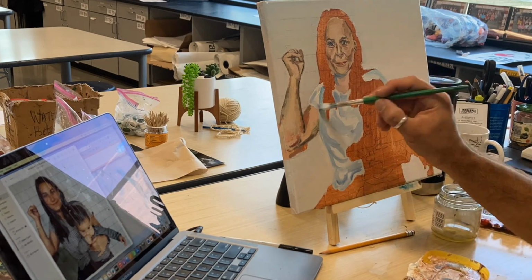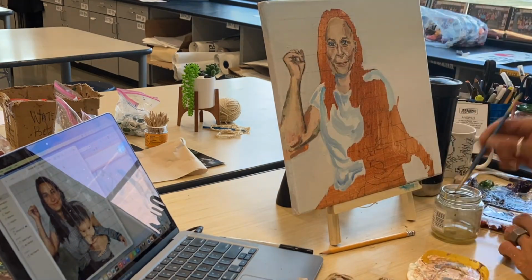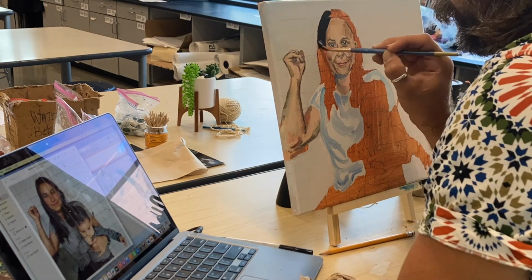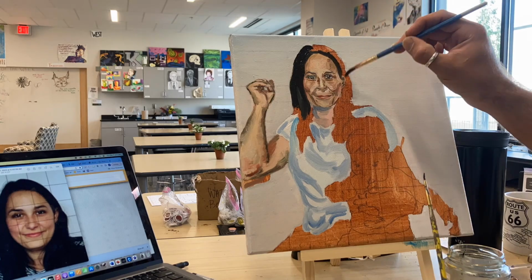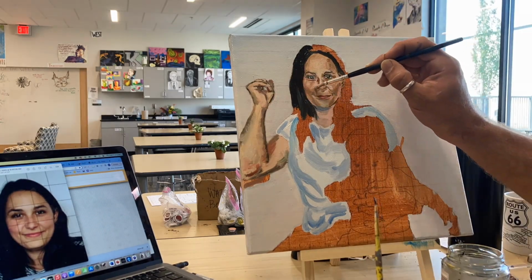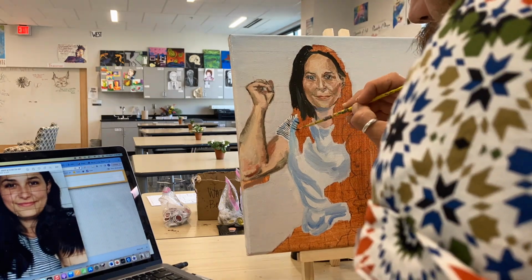Now I'm working on her shirt. This is a striped shirt, so I went in and laid down some white and then put down some blues for the shadows. Now I'm going in here finally working on the hair, a base tone of the hair. I was afraid that I had ruined this portrait. I always have a hard time painting my wife. I'll get more to that later.